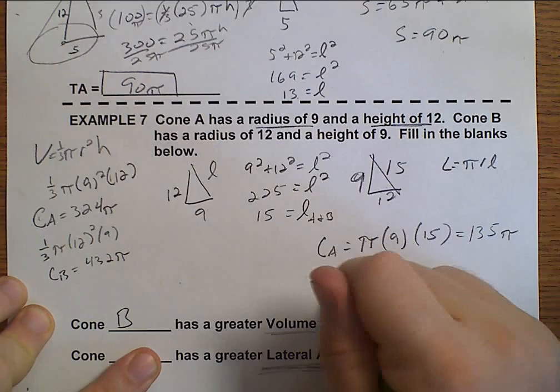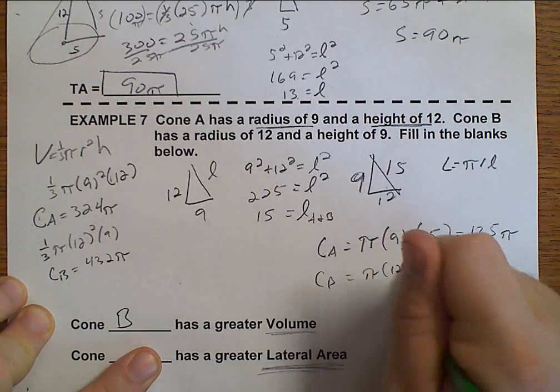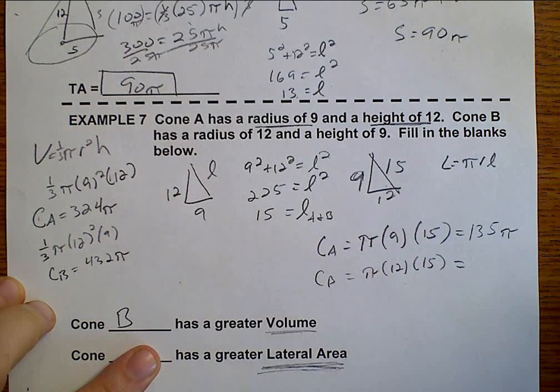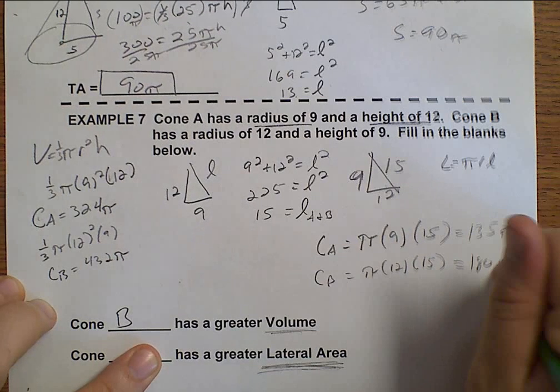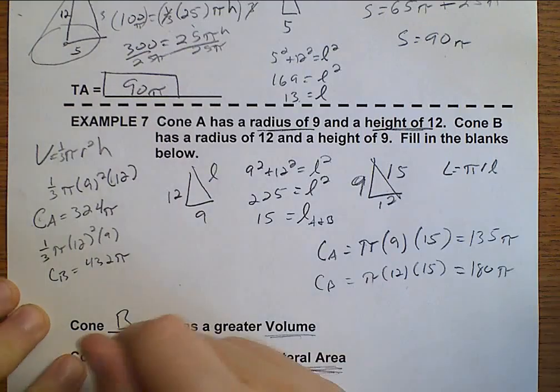And for cone B, it's pi times 12 times 15. And 12 times 15 is 180 pi. So again, with cone B.